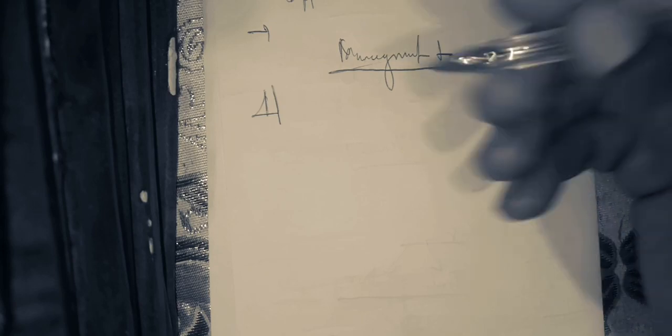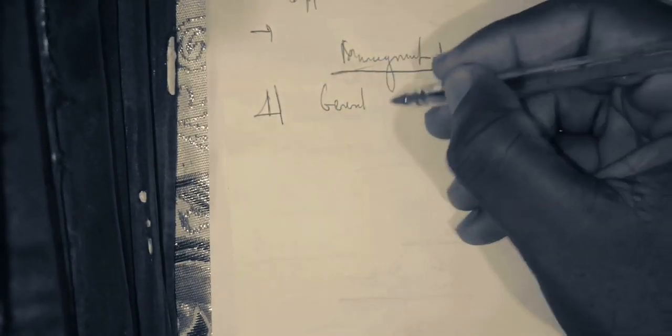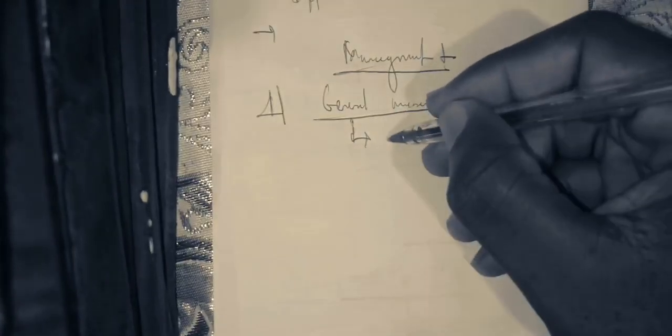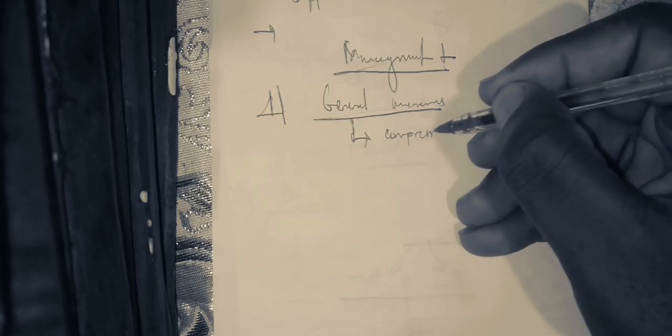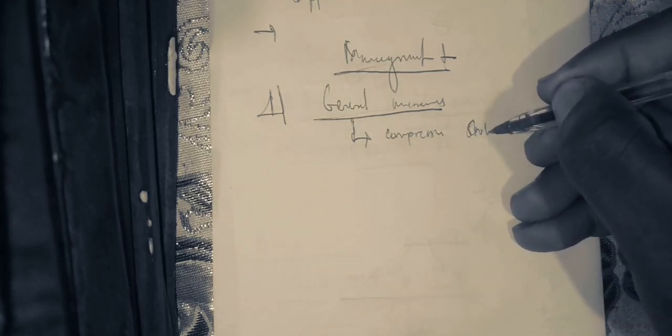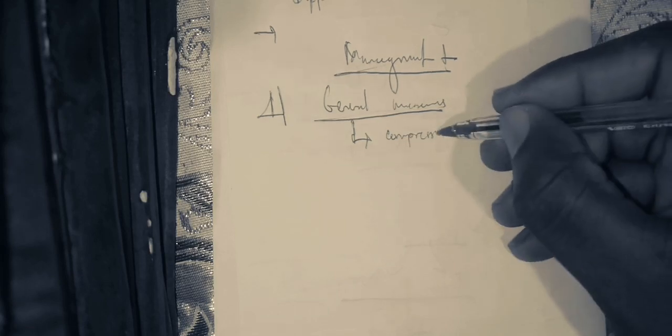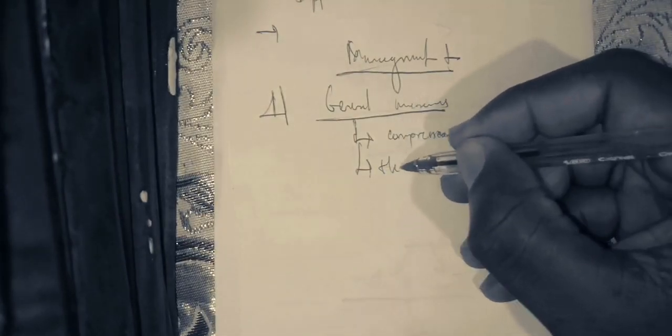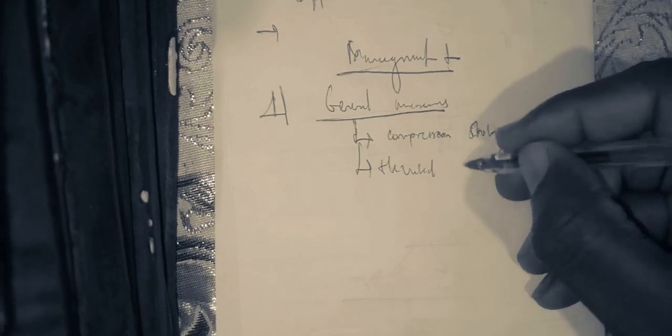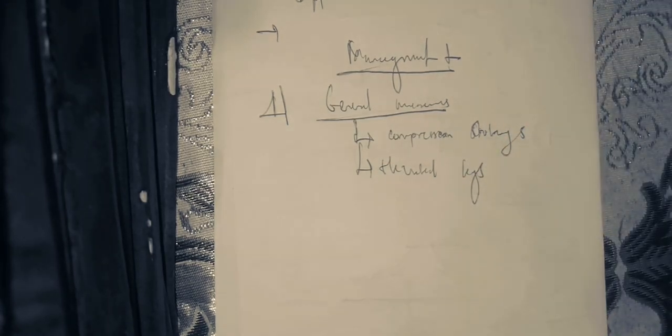And you have to prevent the backflow of the veins. So the general measures that you use to improve it: the first thing is compression stockings. The compression stockings are the ones that are going to improve the venous flow and prevent the venous backflow. The second is elevation of the legs when the patient is lying down. Those are the general measures.